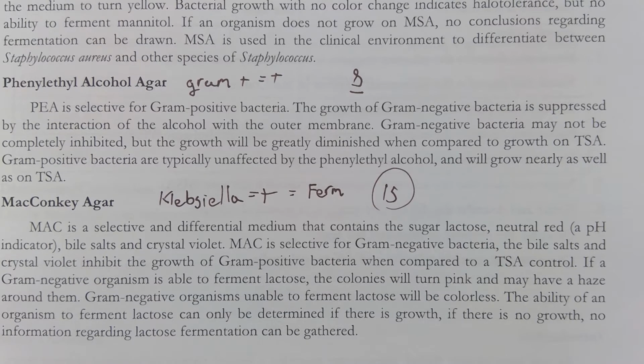If a gram-negative organism is able to ferment lactose, the colonies will turn pink and may have a haze around them. Gram-negative organisms unable to ferment lactose will be colorless. The ability of an organism to ferment lactose can only be determined if there is growth. If there is no growth, no information regarding lactose fermentation can be gathered.